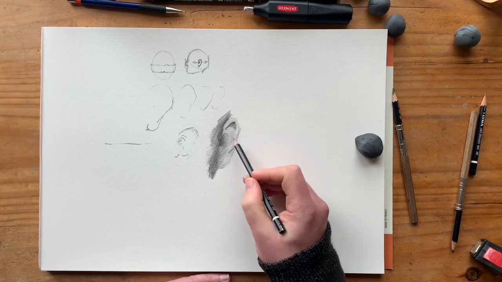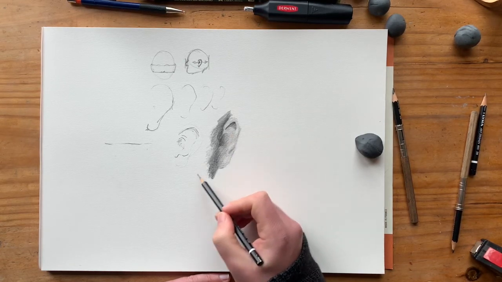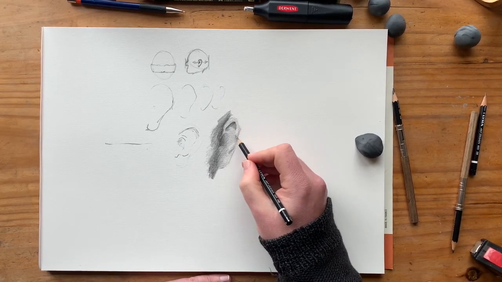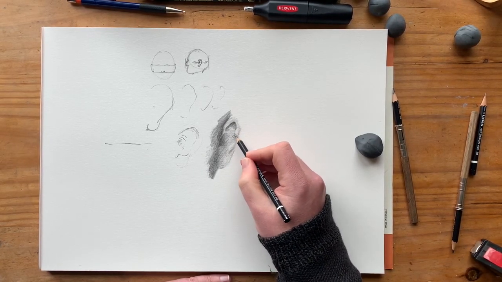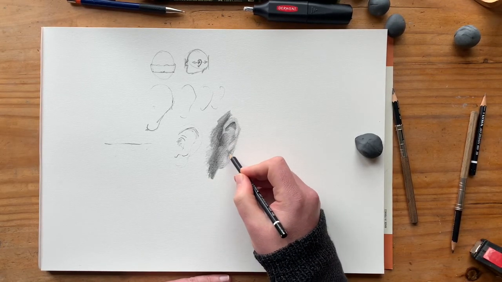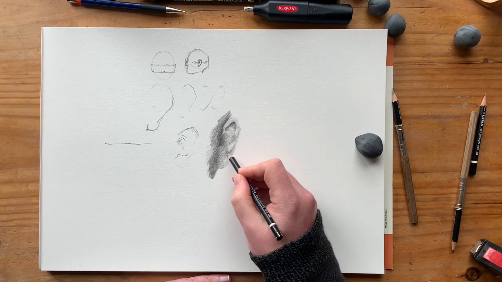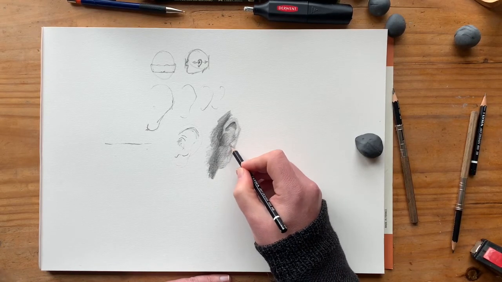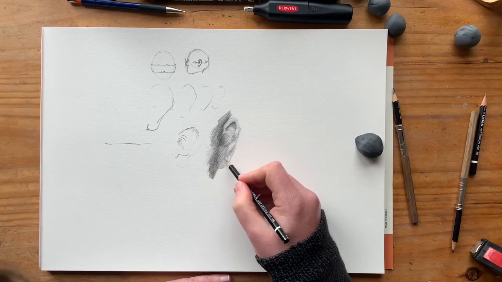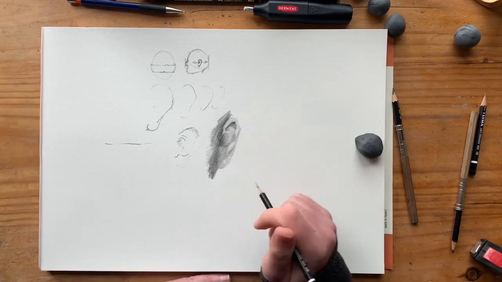But if you start to put them in as shifts of tone, we're starting to get an ear that's very busy and probably too much information. It starts to look a bit messy.